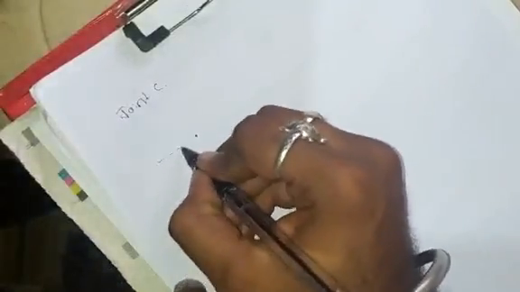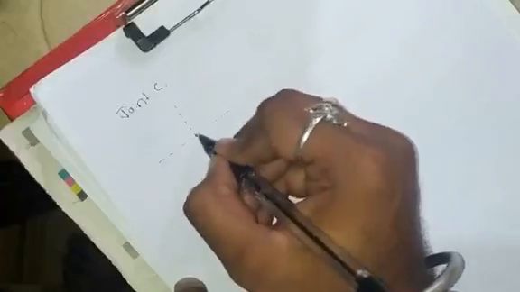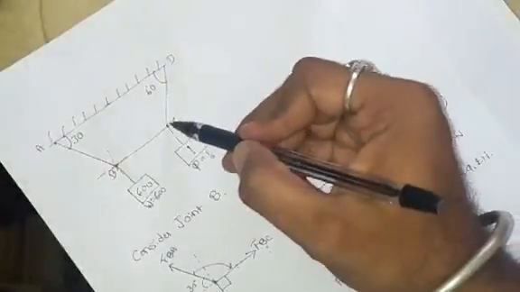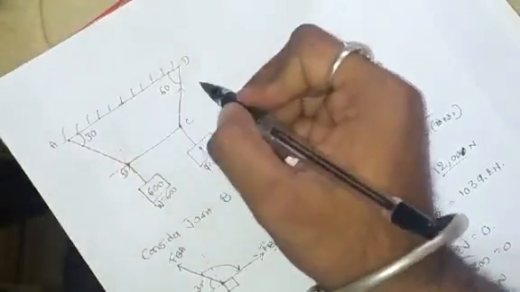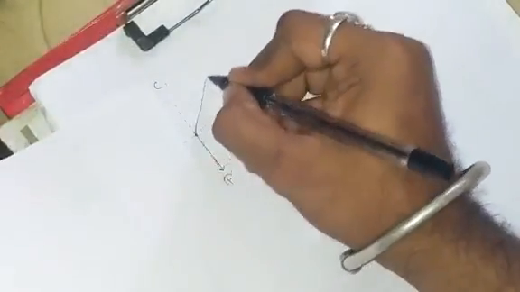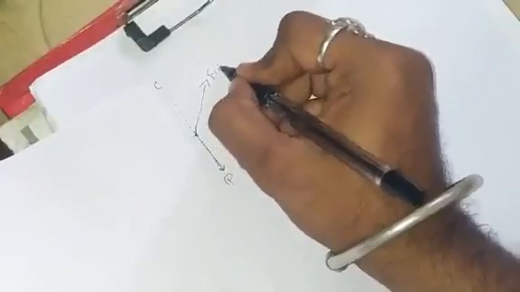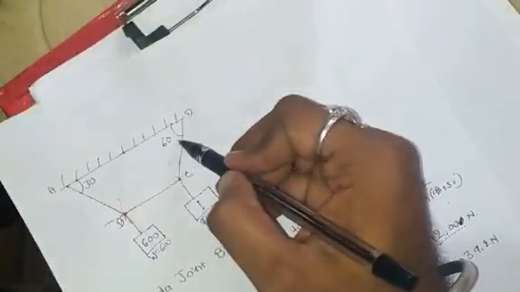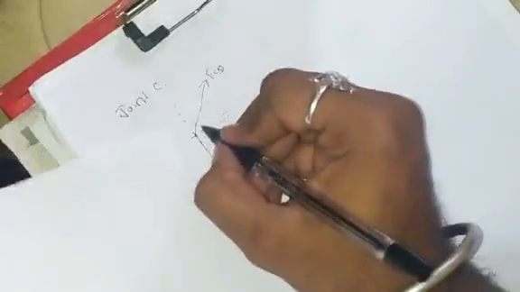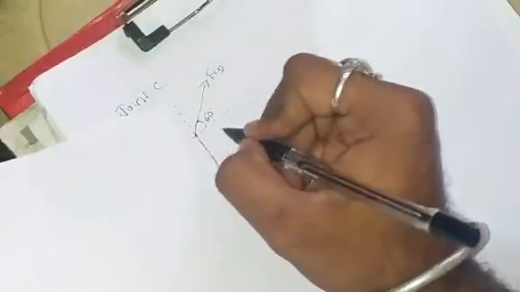So let this be your x-axis, let this be your y-axis. P is acting vertically downwards, and we need to find the value of P. Next, FCD: in which quadrant is it acting? If you don't understand at this point, just draw your quadrants. It is acting in the first quadrant. What is the angle of inclination? It is 60 degrees with horizontal. If this is 60, then here also 60, alternate angles.